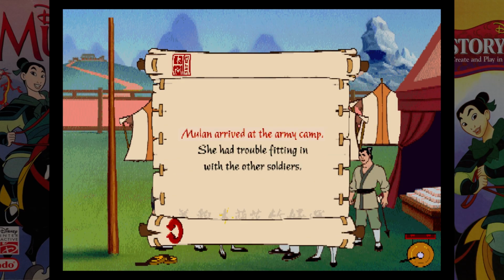Mulan arrived at the army camp. She had trouble fitting in with the other soldiers. You know, I didn't check if this was actually George Takei. Somebody getting in Mulan's face? We'll see about that.